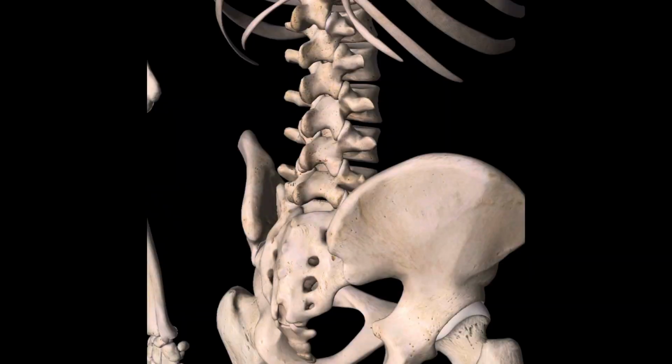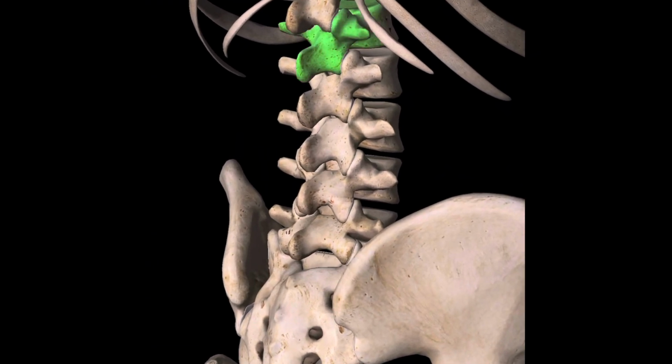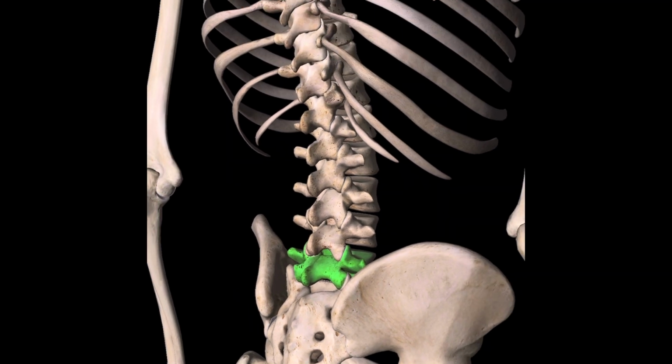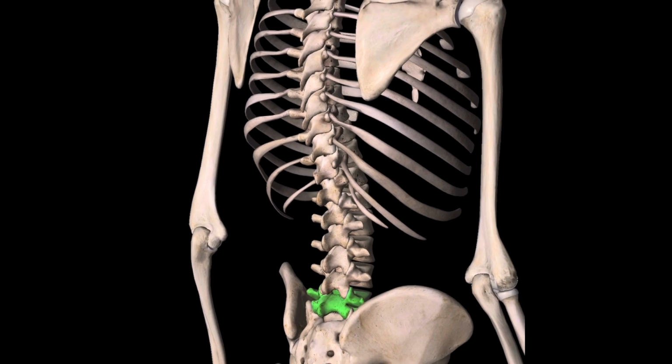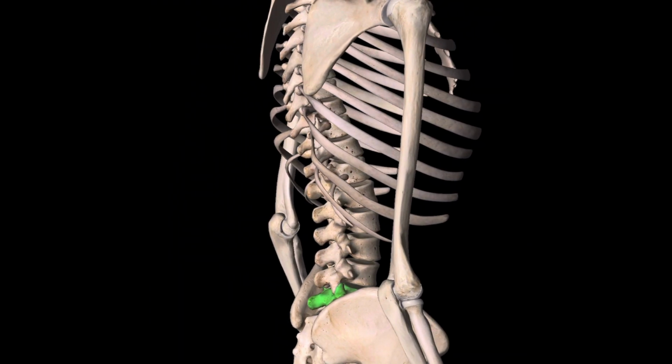So our lower back is made up of 5 lumbar vertebrae, and as we're coming down, including starting up in our neck and thoracic spine, these vertebrae are progressively getting bigger. They have to carry more load the further down in our spine they are. So you can tell looking at the images here that the lumbar vertebrae are quite a bit bigger than the ones we looked at up in the cervical region.